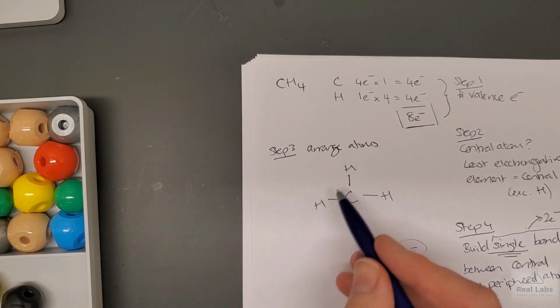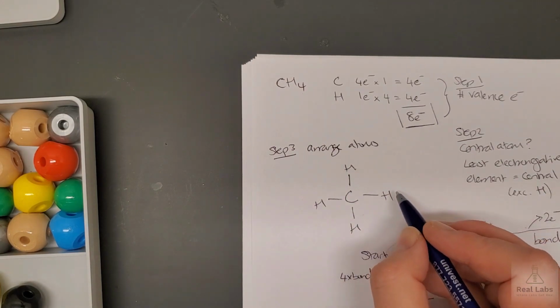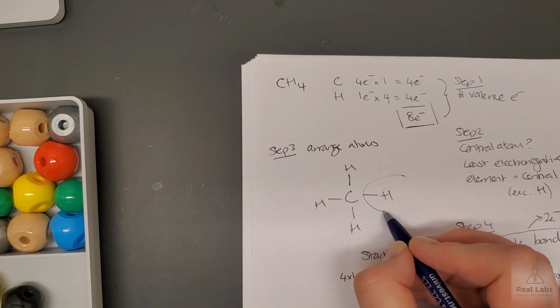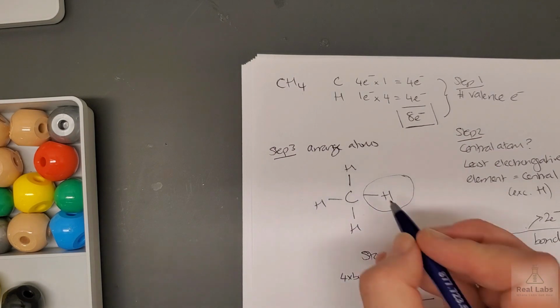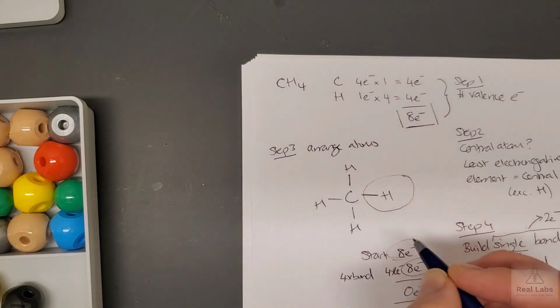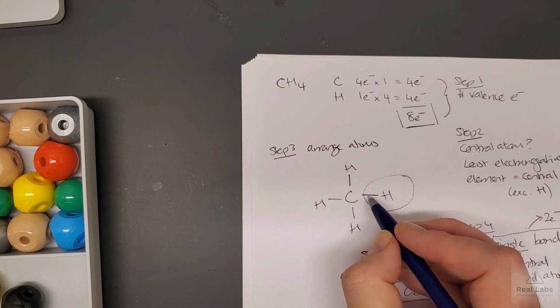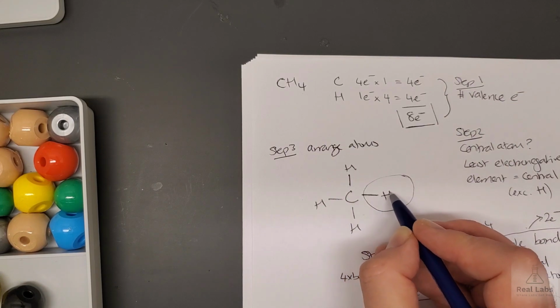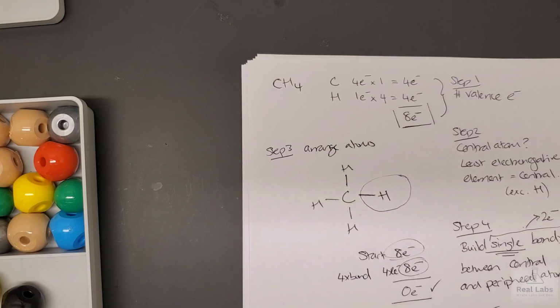So let's look at our peripheral atoms. What we see is we have 4 hydrogens. So we're going to check this hydrogen here, and we're going to think about how many electrons are in the sphere of that hydrogen, as it were. And that includes the bonds. So right now, I'm not showing any lone pairs around this hydrogen. I am showing a bond connected to that hydrogen. So the 2 electrons in that bond are effectively associated with that hydrogen.